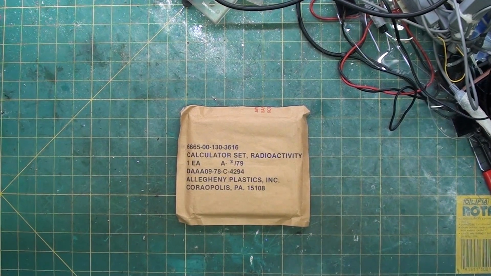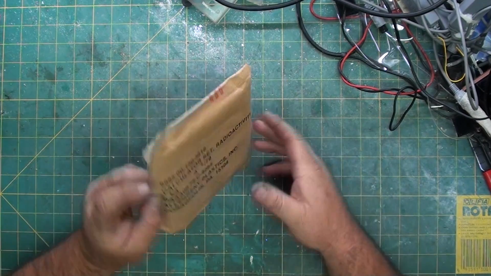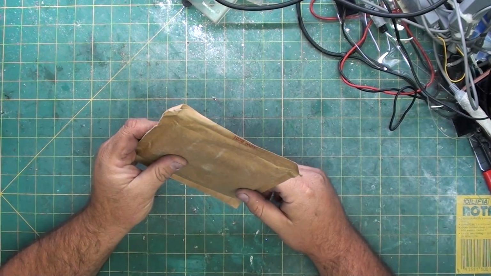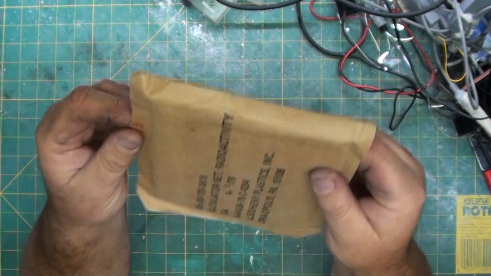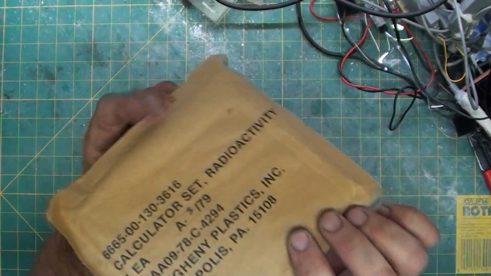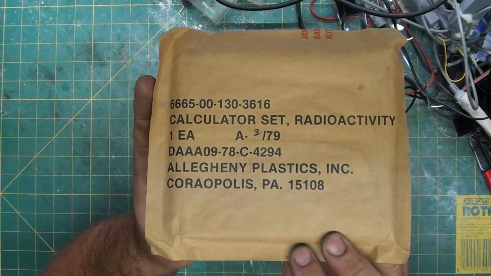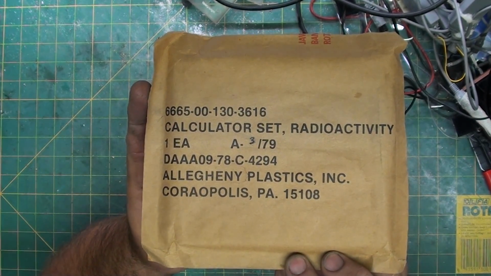Today on Captain Kaos's laboratory, we're going to open up a calculator set for radioactivity. This is from November 1978, it's right there on the top. It is a sealed piece of paper packaging. If you want to pause it, you'll be able to read it all and look it up.